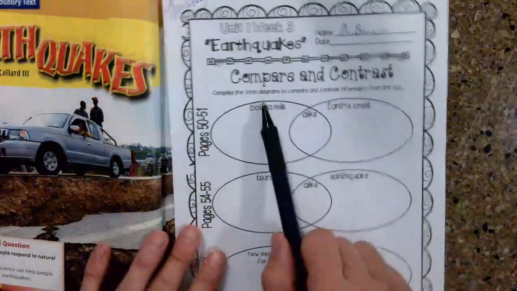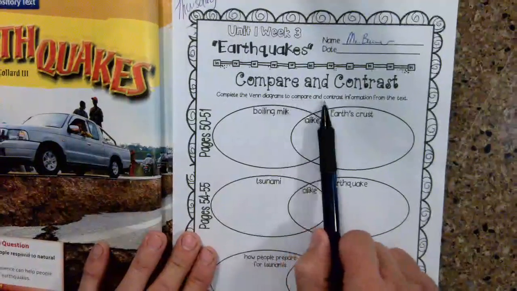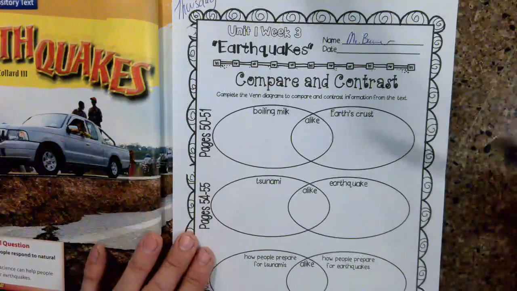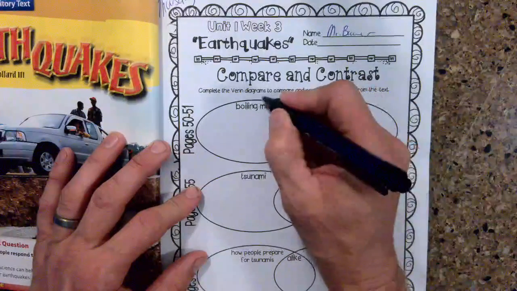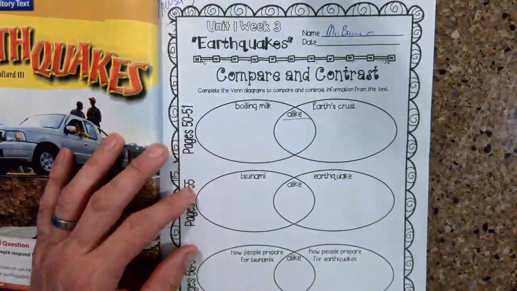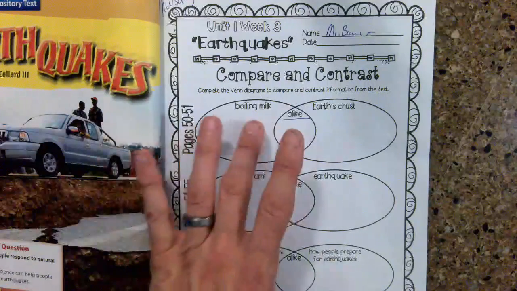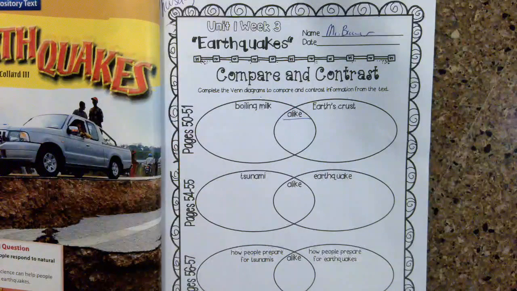It says, complete the Venn diagrams to compare and contrast information from the text. And they are pretty nice to you. They put a like right in the middle. So we know that the outside is where it's different and how it's alike is in the middle. Our goal is maybe 1 to 2 in each box if we can fit it.